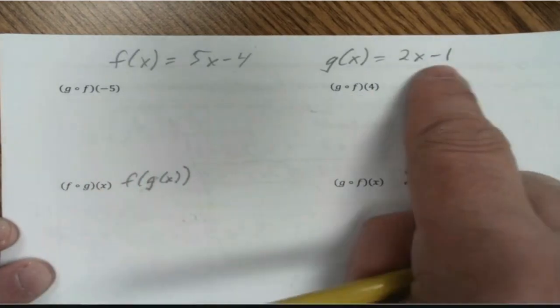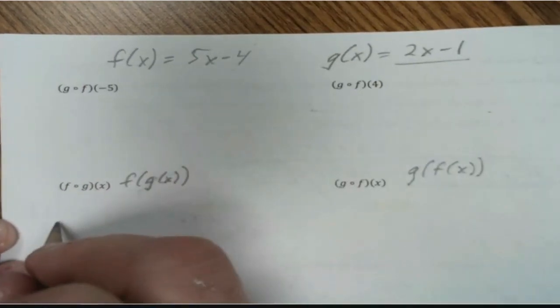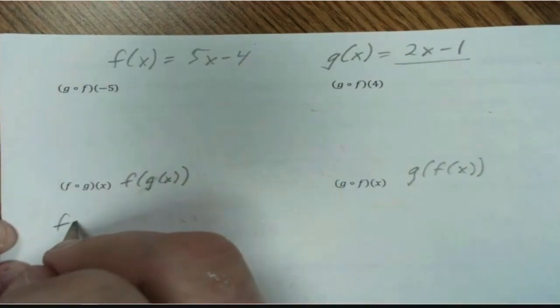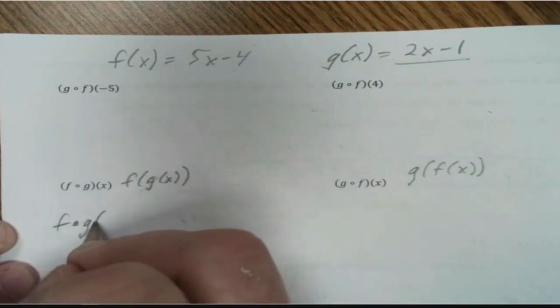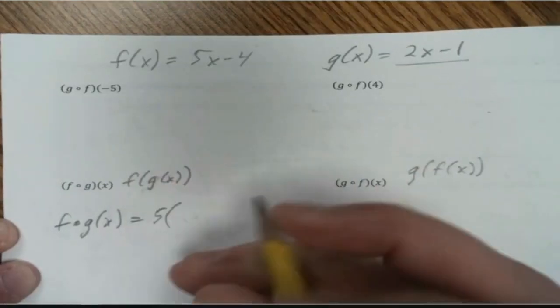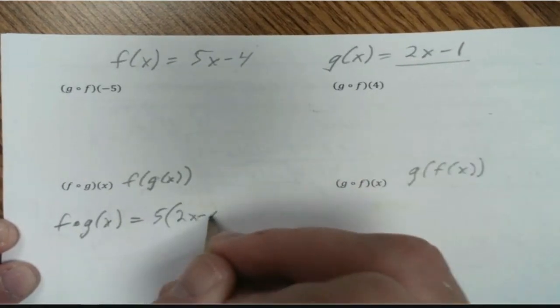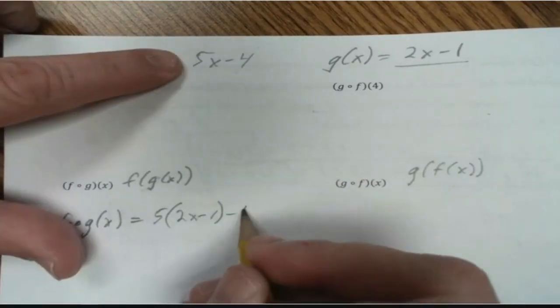So we're going to take g of x and substitute it in for x. So f circle g of x equals 5 times, we're substituting in 2x minus 1 minus 4.